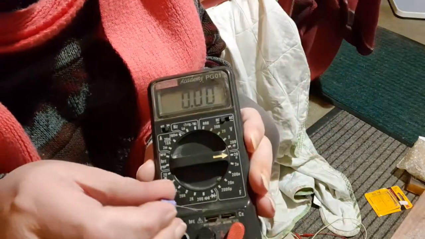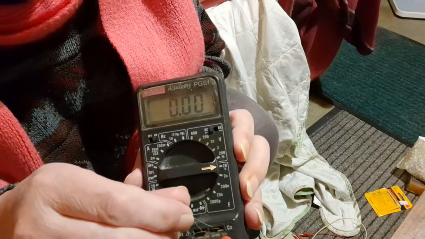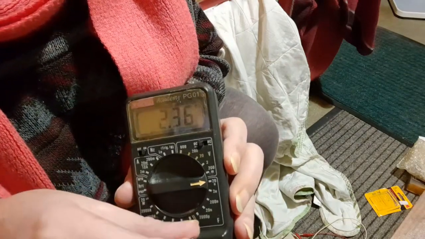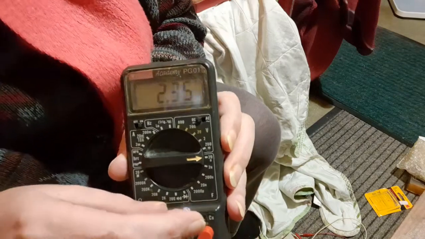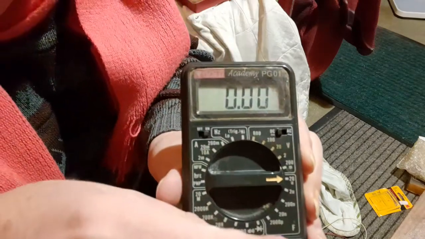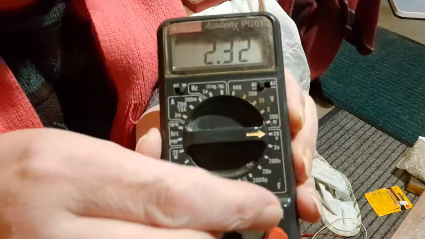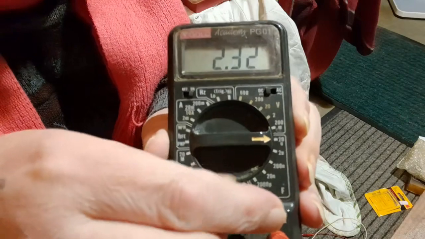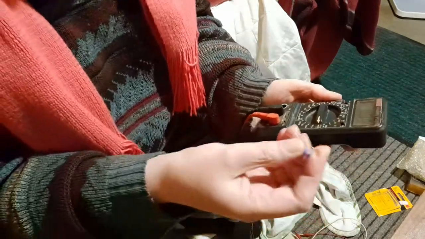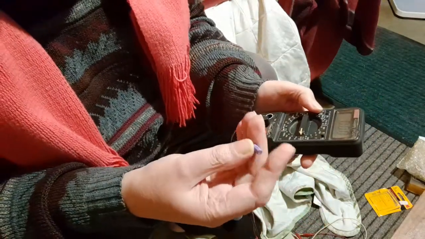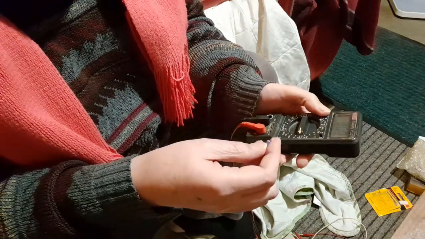Are you watching? Get it in there. Can you see that? Is that working? 2.3. Right. So that actually reads slightly higher because it's been stored in a cold room.